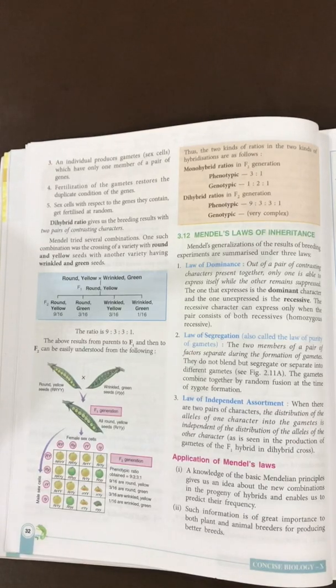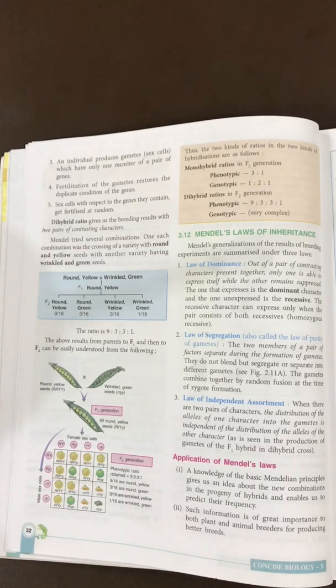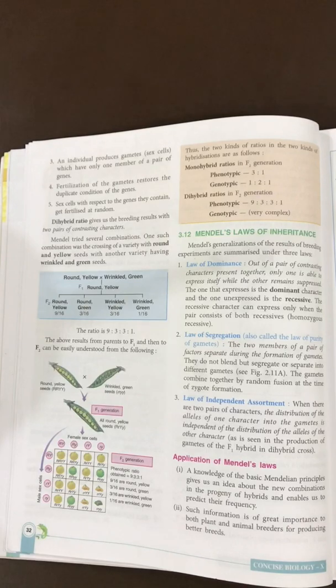Good morning, children. Today we are going to start with page 32, Dihybrid Cross. A dihybrid cross is a cross between two parents taking into consideration two different characters. So here we are going to take two different characters. And a dihybrid ratio is the one which gives us the breeding results with two pairs of contrasting characters.